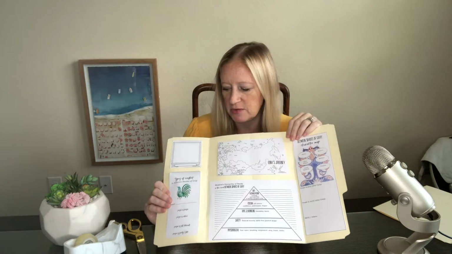And they're going to go a little bit more in depth with that one and analyze it with a description, some textual evidence, and a possible meaning of the symbol. And then they'll put that on the front of their folder. On the inside of the folder, these are the activities that you're going to be doing with your students.